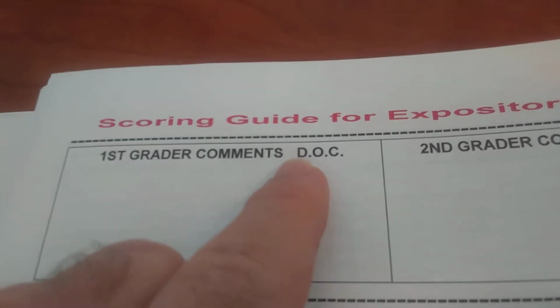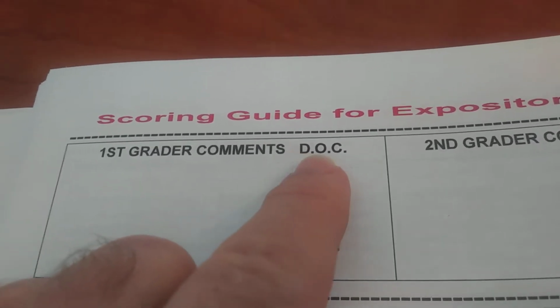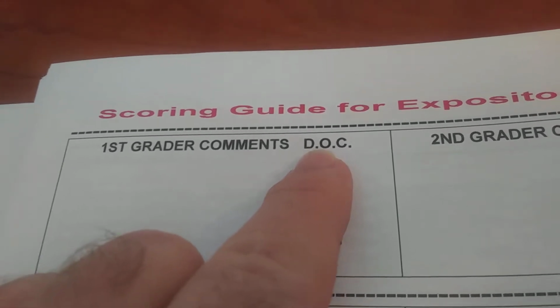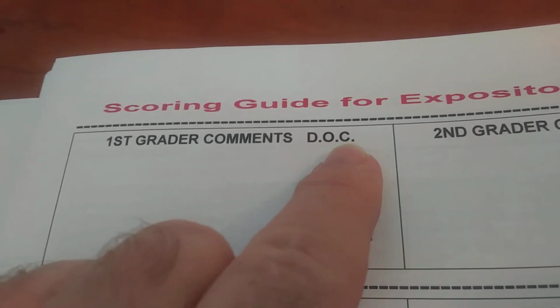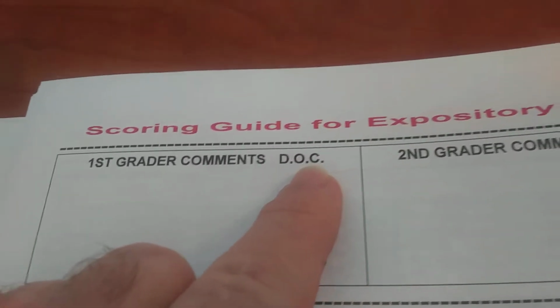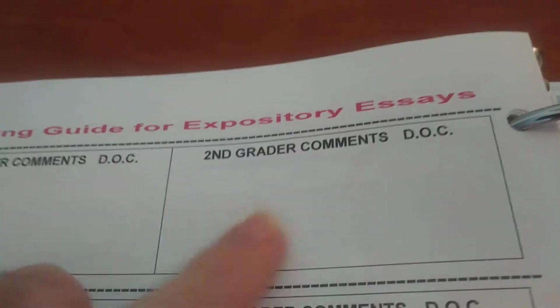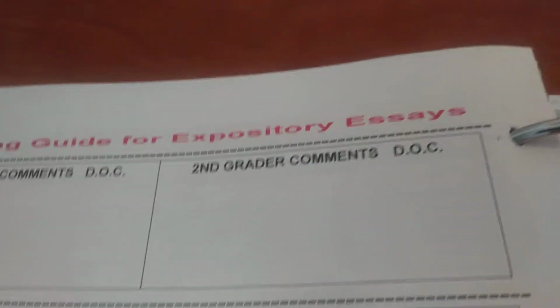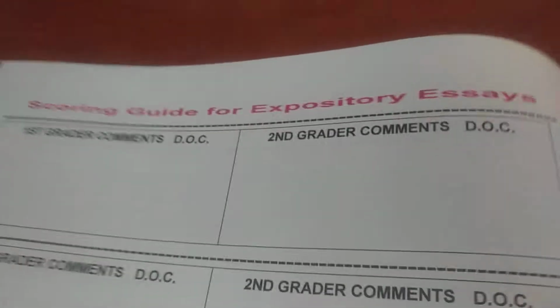The first trait is development with voice. The second trait is organization. It's how they're focused and how they're moving from idea to idea. And the third area is the conventions. So if there are 2 different graders, I would suggest that each of you put something different to help the student with band-aids or surgery, whatever is needed.